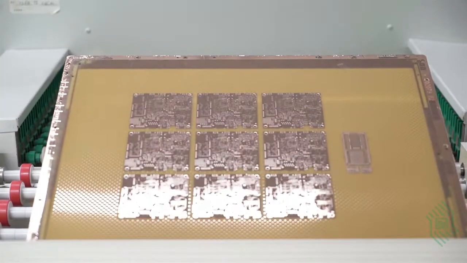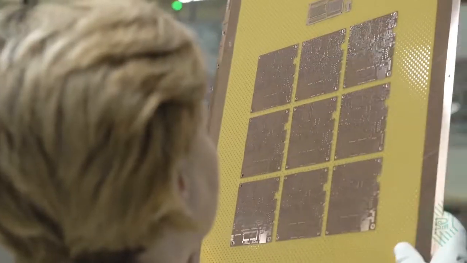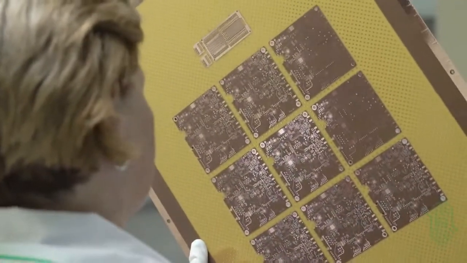The panels are then transferred to the automatic optical inspection area for a quality control inspection of the etching.